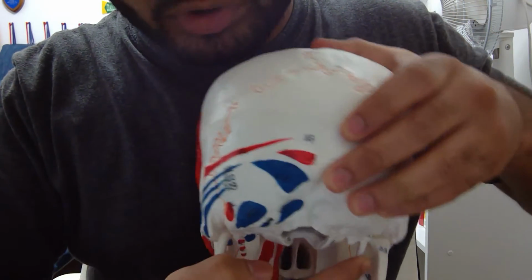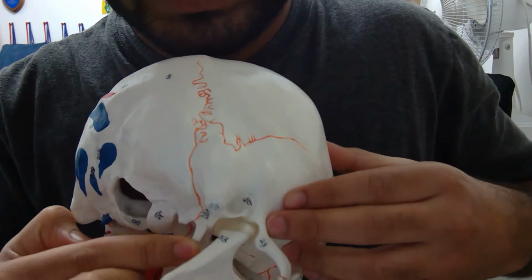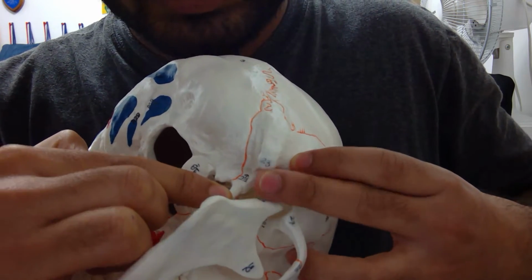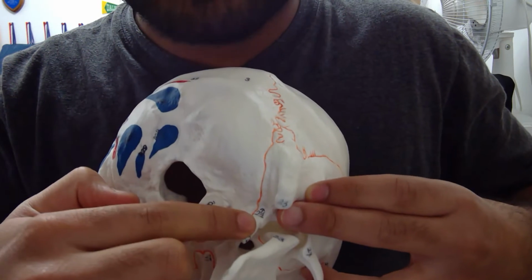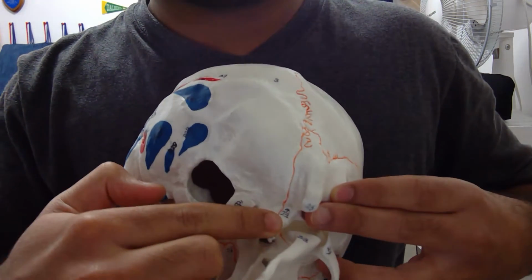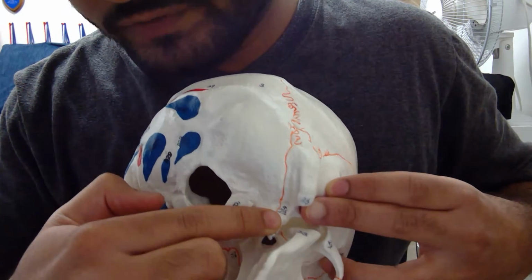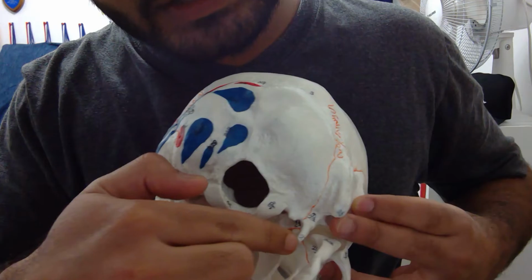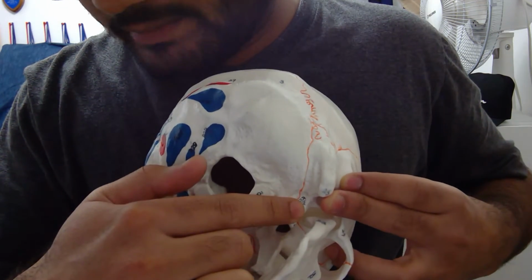Okay, so styloid process right over here, and then you're going to have the mastoid process right behind the ear. So this is going to be your 22, 23 mastoid process. In between, what would it be? It would be your stylomastoid foramen. So you have your styloid process, mastoid process. In between is going to be your stylomastoid foramen.